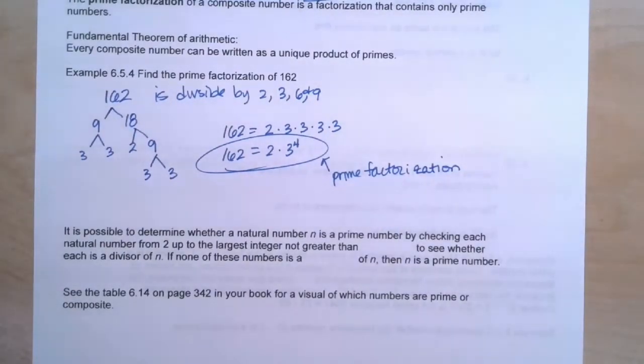So you can look in your book on page 342 for an extensive list of all the primes up to 100. So what they do is they use what's called the sieve method, and they cross out every multiple, just like we talked about in example 6.5.1 A and C.